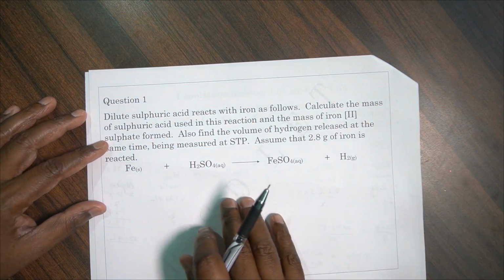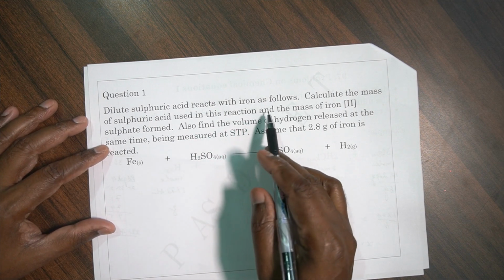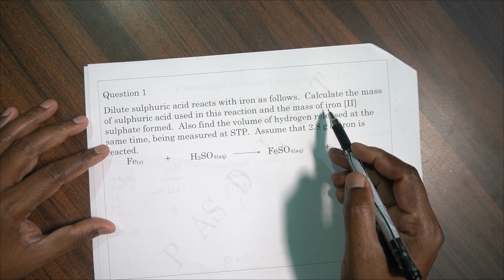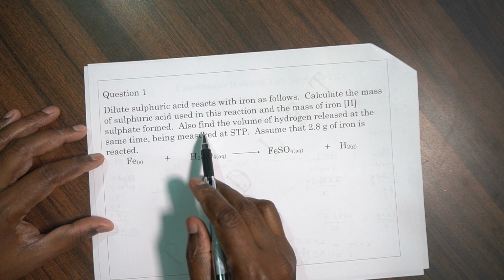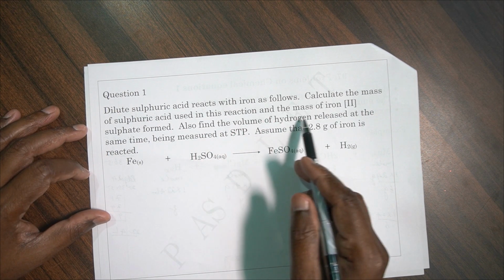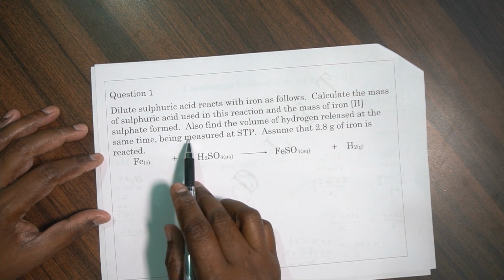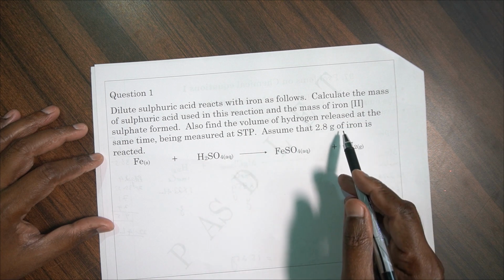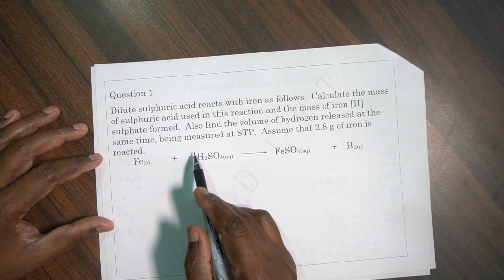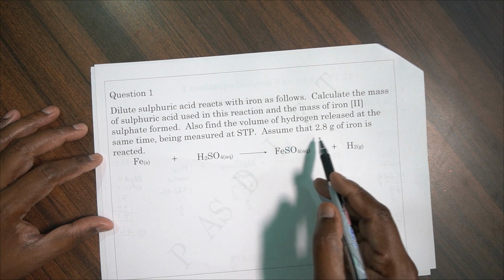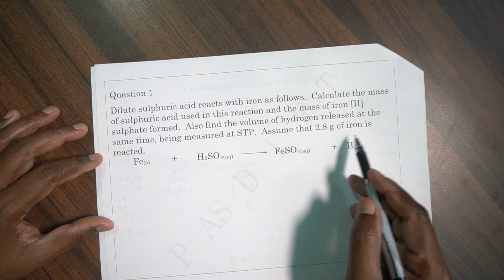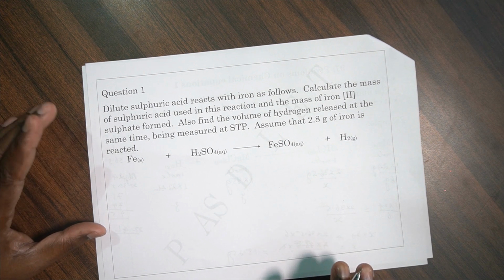This question says dilute sulfuric acid reacts with iron as follows. Calculate the mass of sulfuric acid used in this reaction and the mass of iron 2 sulfate formed. Also find the volume of hydrogen released at the same time being measured at STP. Assume that 2.8 grams of iron is reacted. Okay, so this is well set.